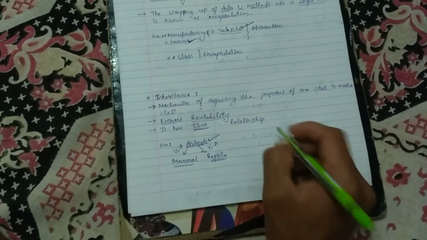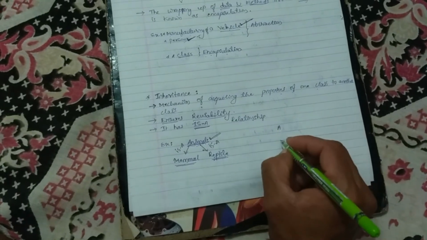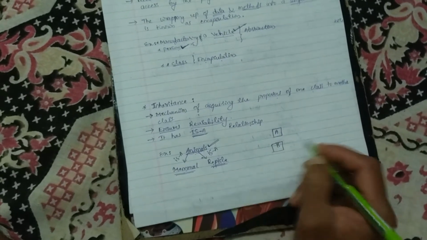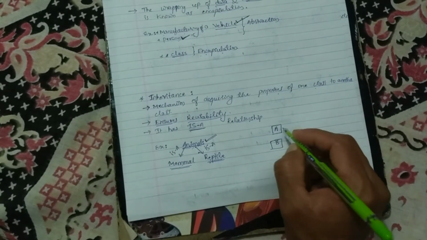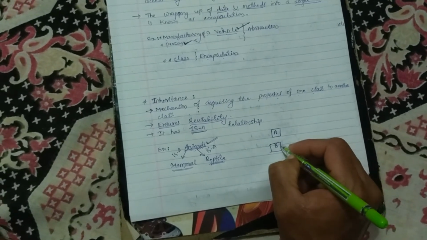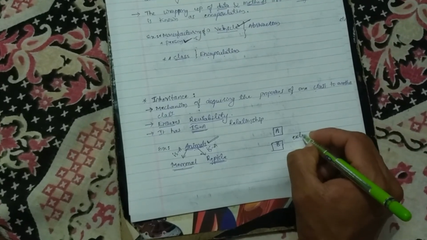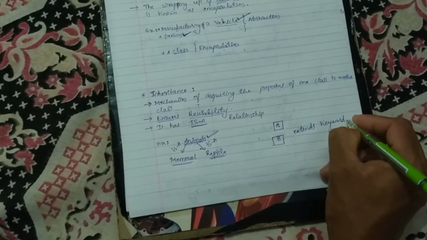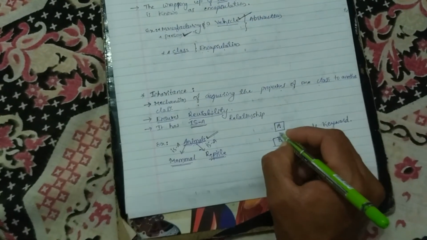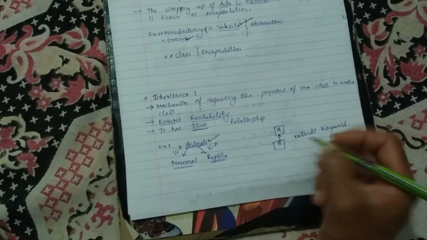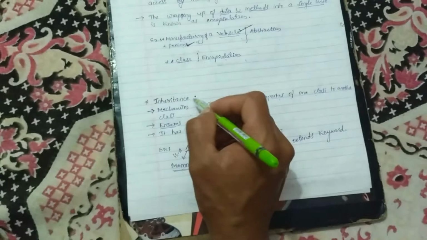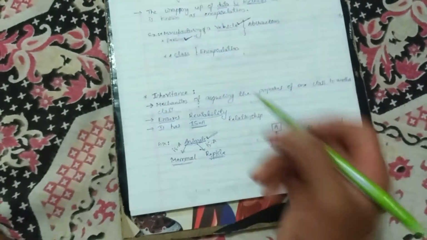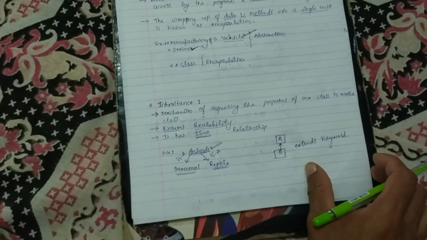I'll take one more example here. There is a class A, there is a class B. There are two classes present. The properties of class A can be inherited to class B with the help of the extends keyword. With the help of the extends keyword, class B can inherit the properties of class A. That is what inheritance is. We'll see how exactly the implementation of inheritance takes place programmatically in further videos.